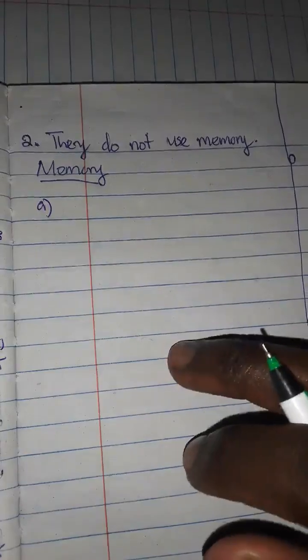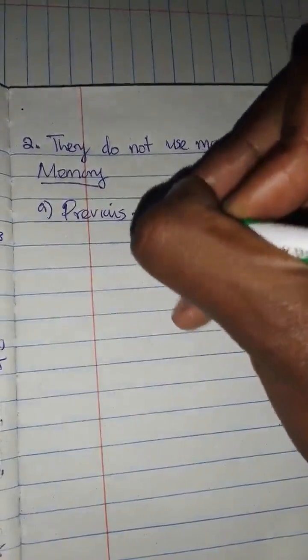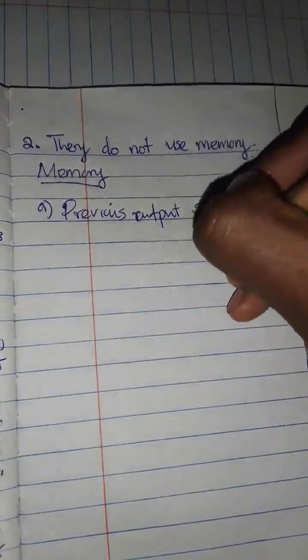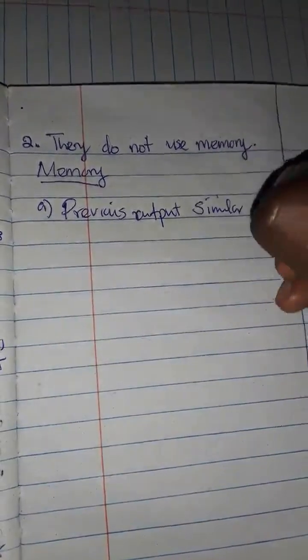Memory is when the previous result is the same as the next result. Previous output similar to next output. That is what memory is, when the previous output is similar to the next output.